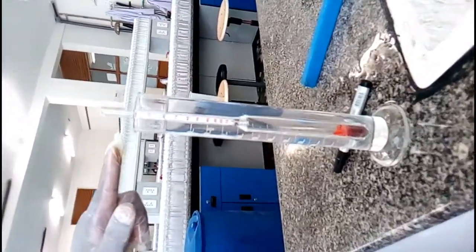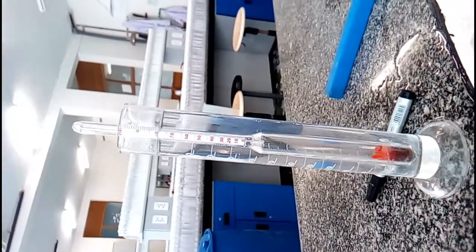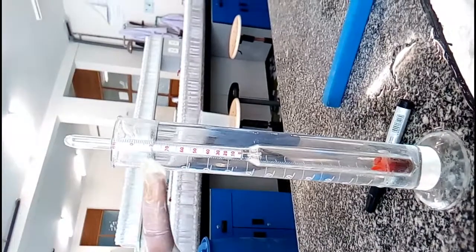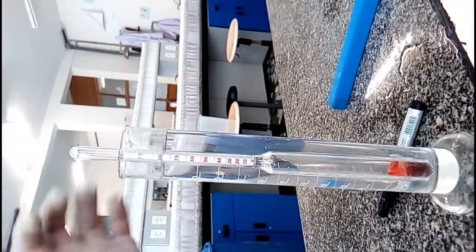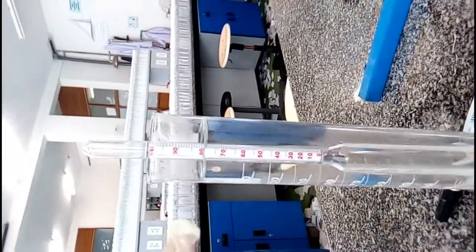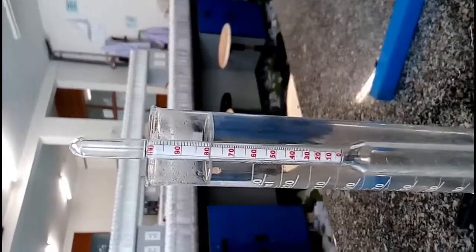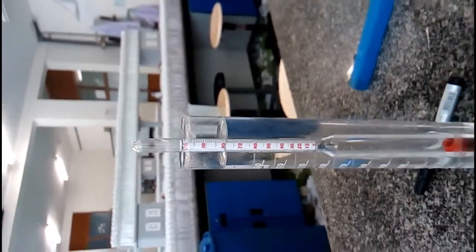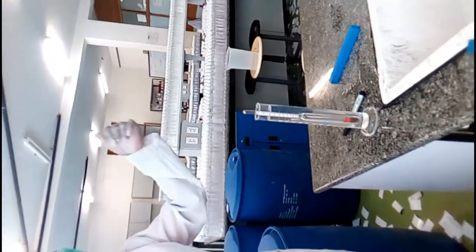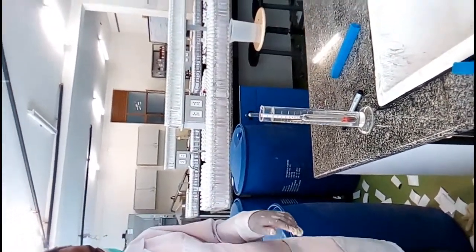As we said, our sanitizer contains 80% ethanol, so our reading shows, as you observe from nearest, almost 80. So that shows that our reading is exactly what we prepared, 80% ethanol prepared in our lab.